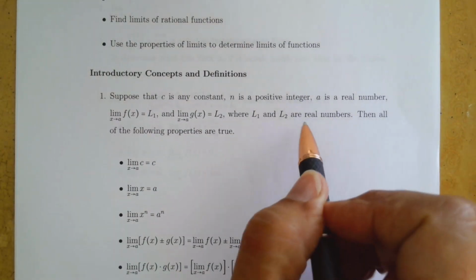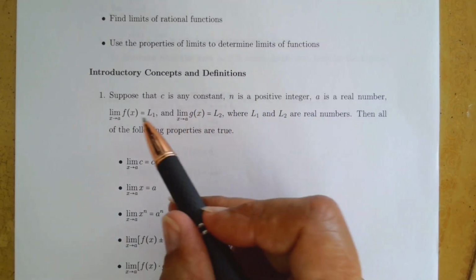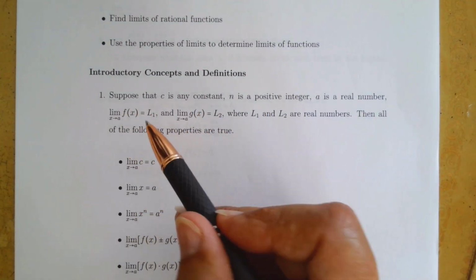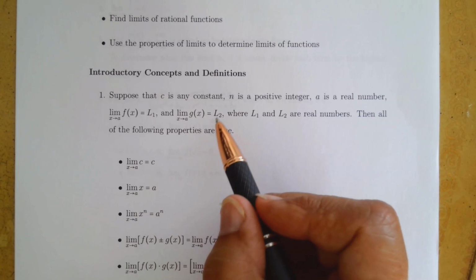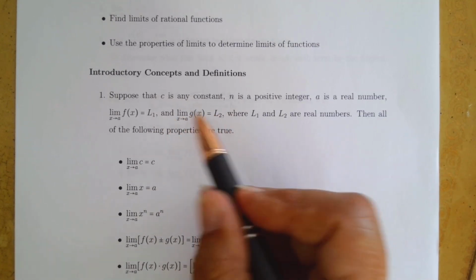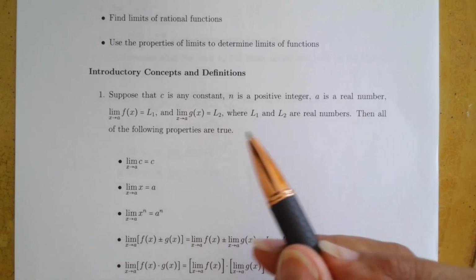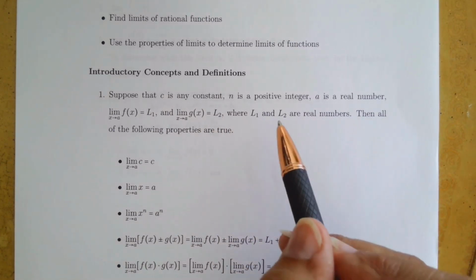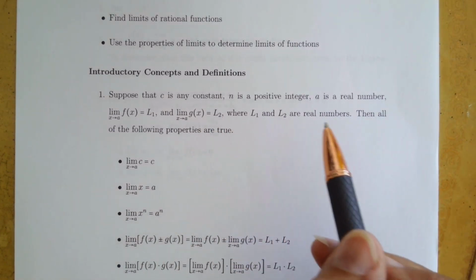So a lot of stuff going on here. But basically, if you take the limit of one function and you get a number, and you take the limit of another function and you get a different number, two totally different answers, at least we know that L1 and L2 are real numbers.